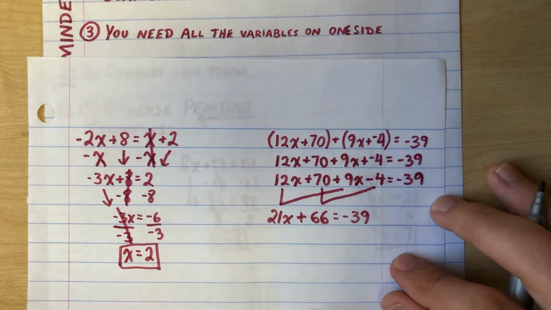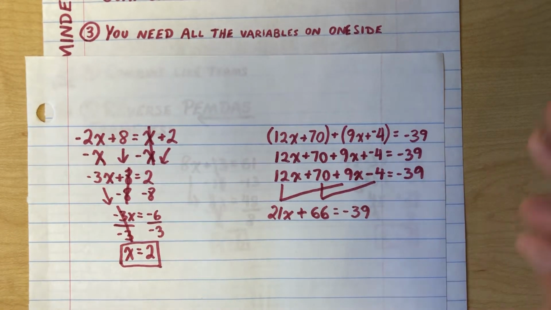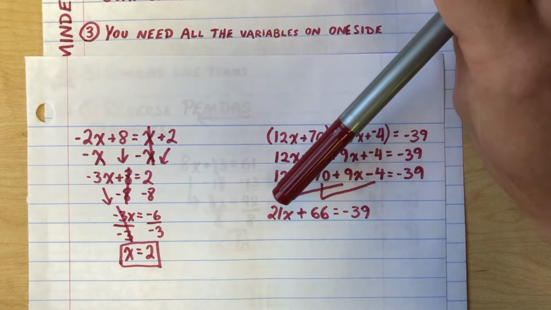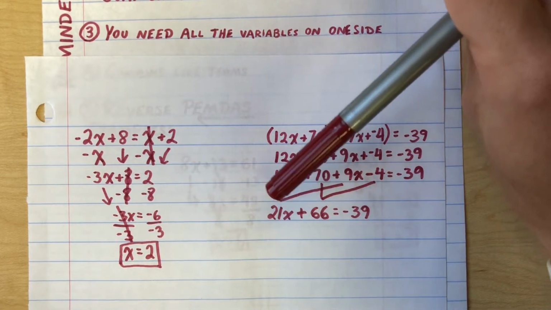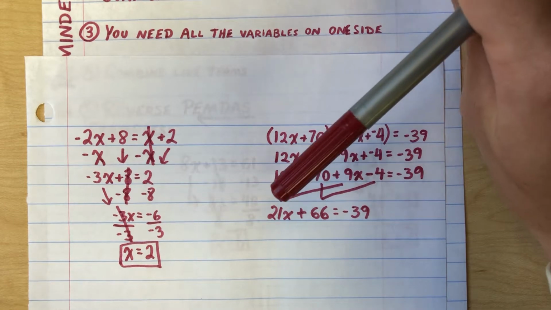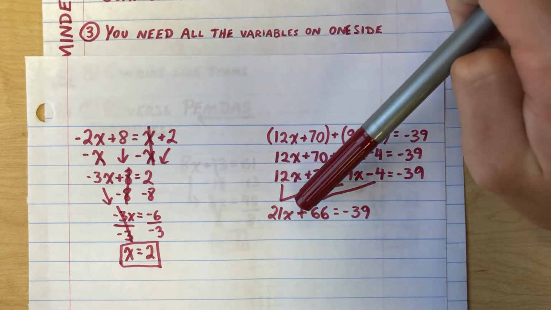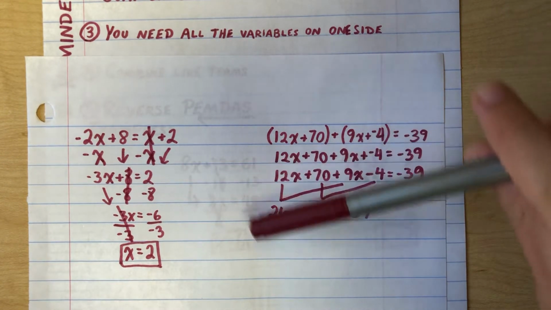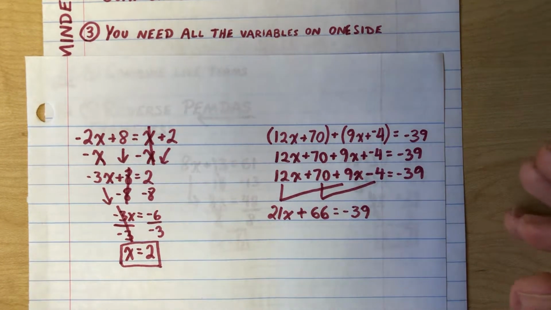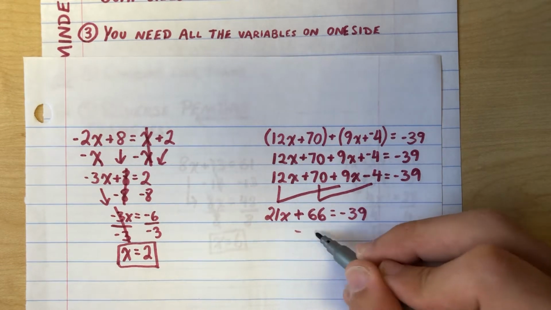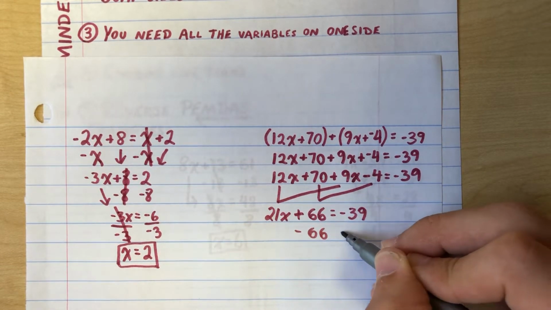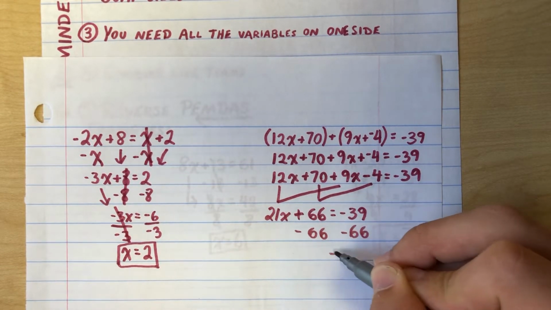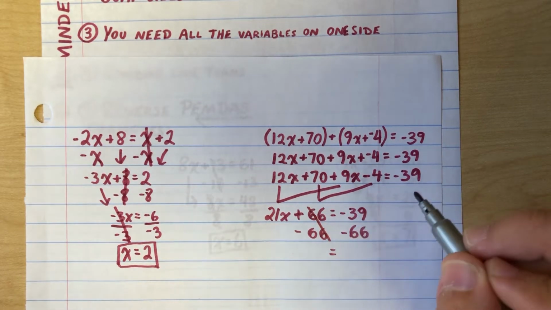And again, now it is in the form that you want it in. It's just the variable with a coefficient. That's what that number out front is called, that you're multiplying the x by. That's called a coefficient. So you have a variable, a coefficient, and a constant. And that is the basic form of a two-step equation. And now we're there, so we can just do reverse PEMDAS. So we're going to subtract 66. This will cancel.